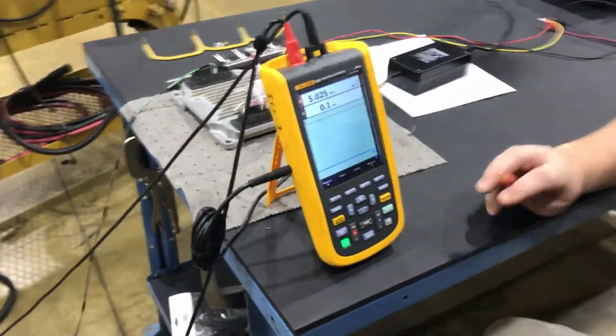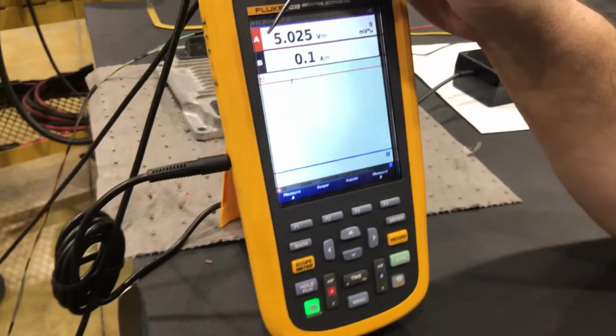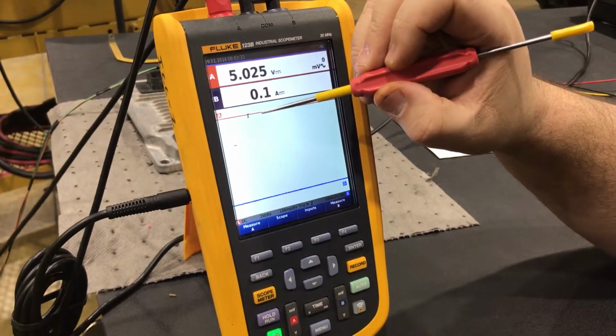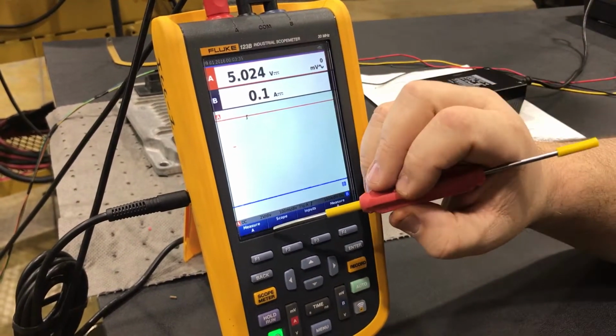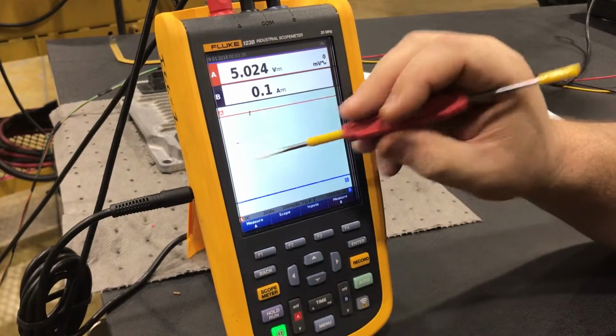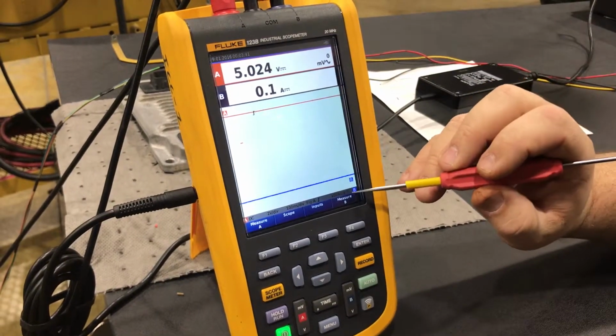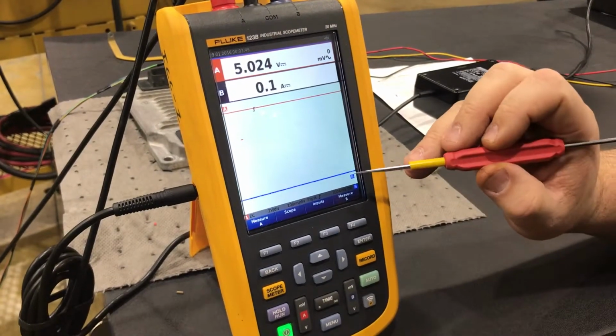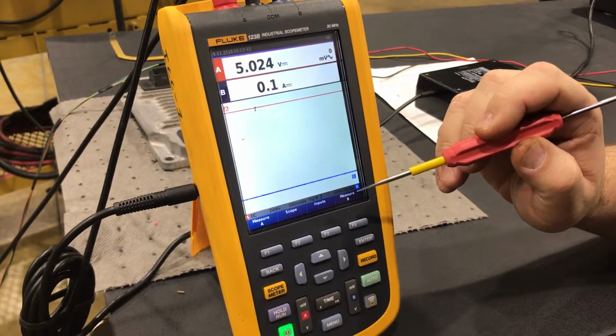And we'll take a look at the settings. Channel A is my cam sensor. You can see it's resting at 5 volts right now. My settings for channel A are 2 volts per division, and I'm at 100 milliseconds per division for my time slice. And then I've got the current probe in channel B. I'm at 100 amps per division on it, and right now it's resting at 0 amps.